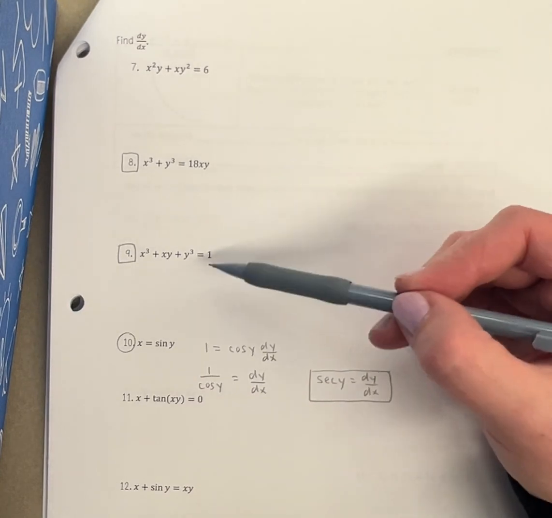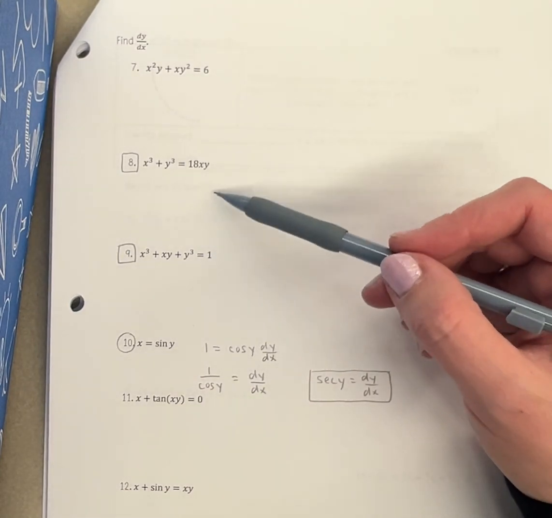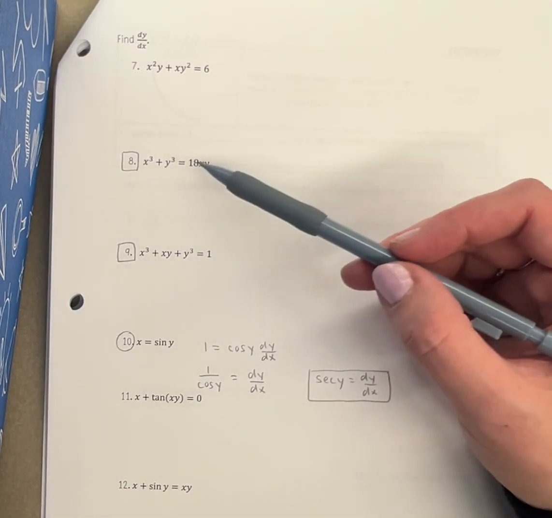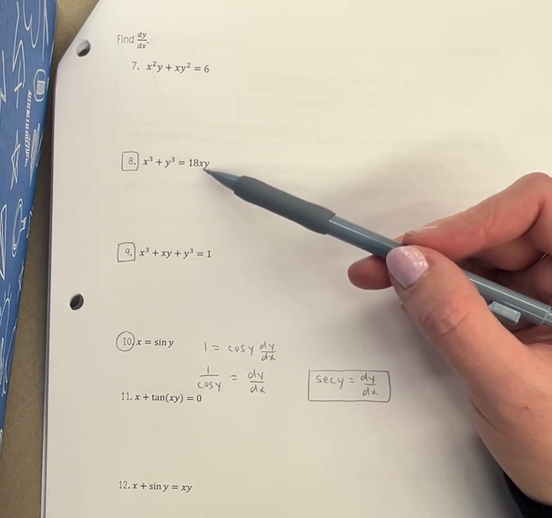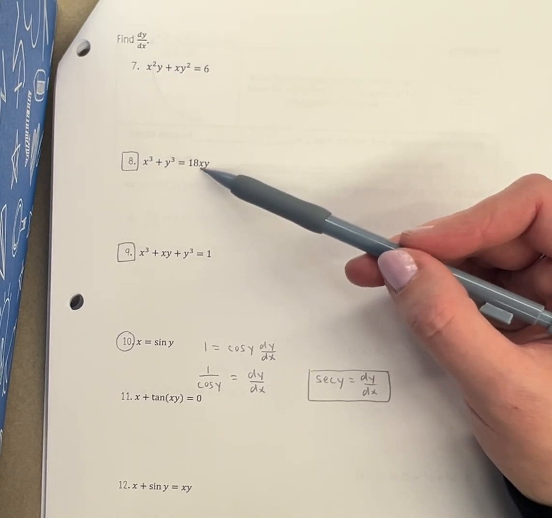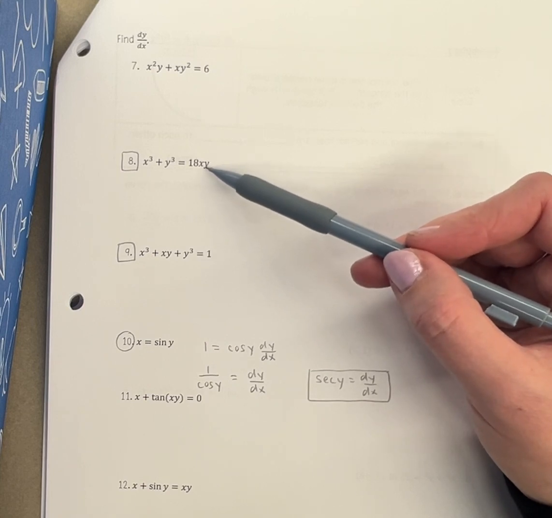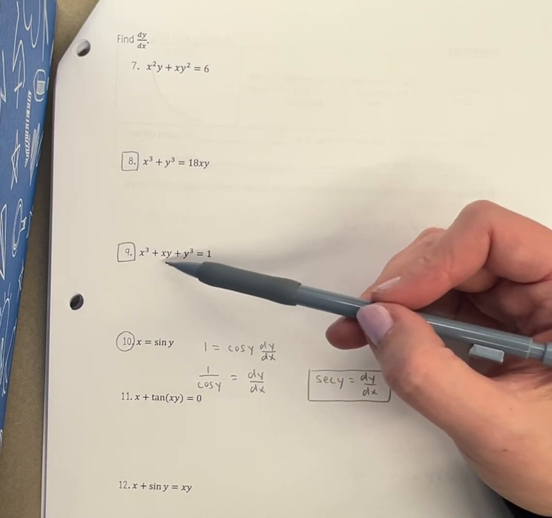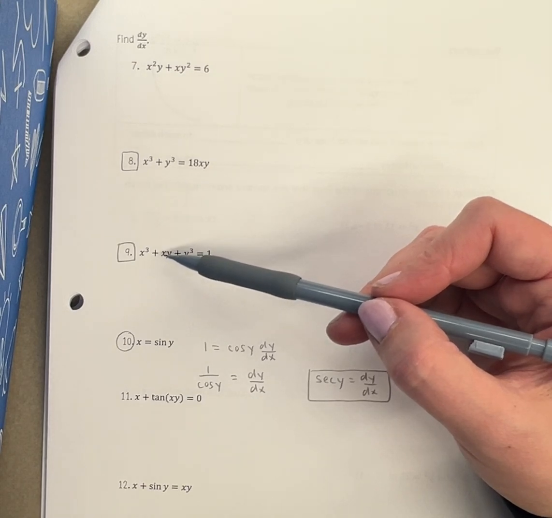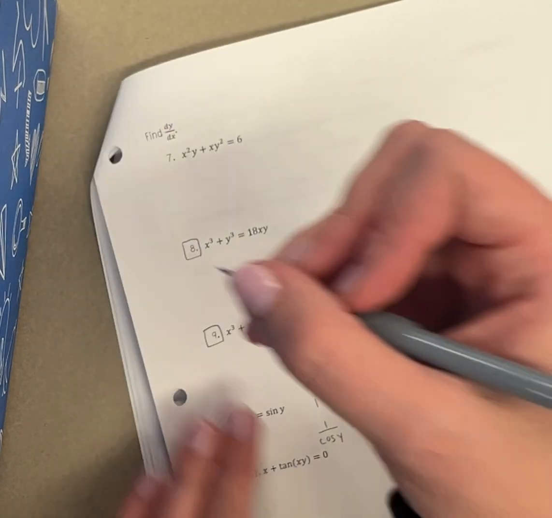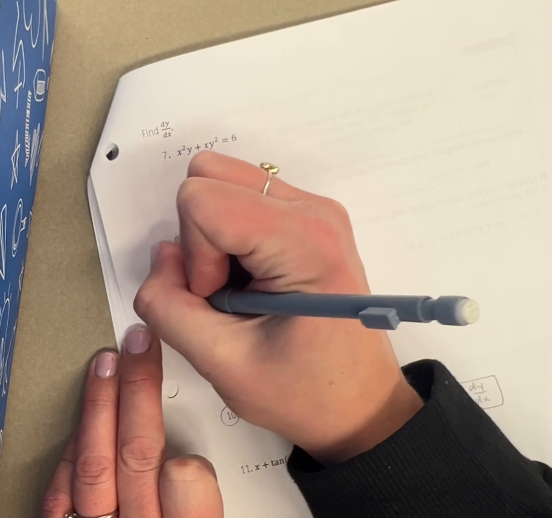Okay, let's look at these last two that I boxed right here. They're similar to each other because they have like a product built in. So sometimes you're going to have to use the product rule. So this one, the product rule is with the 18xy, and this one, the product rule is with the x and y in the middle. All right, so we can use the 1d2 plus 2d1.